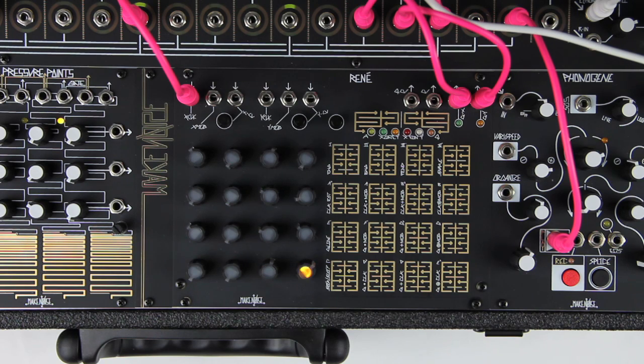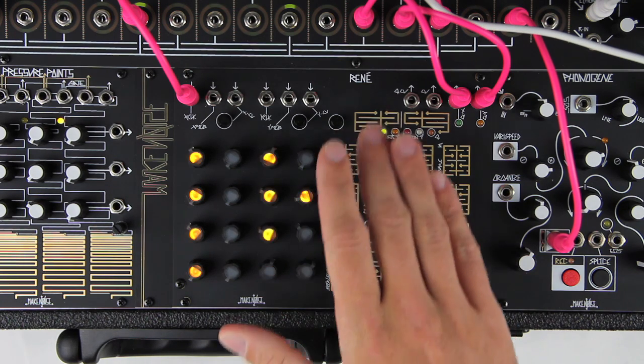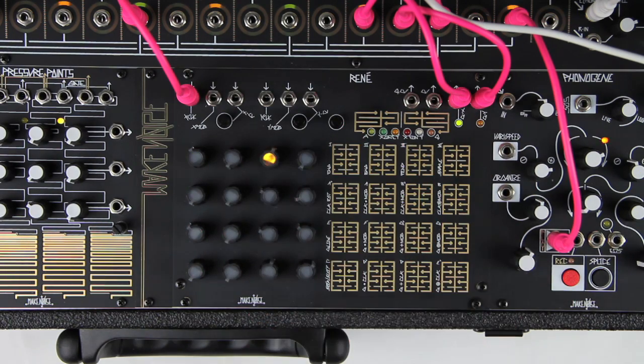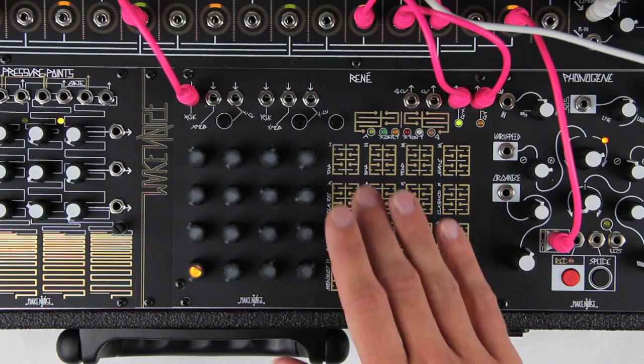Using the access page, we can create different bar lengths. For example, I'll disable access to one location in the top row. Now the top row repeats every 3 clocks, which could be useful for syncopated rhythms.